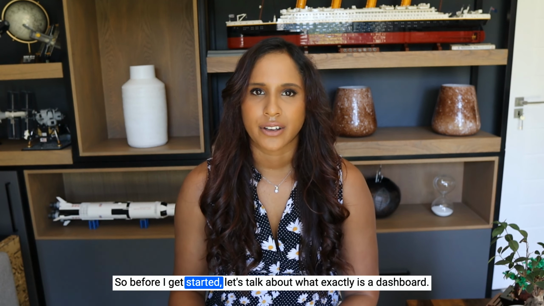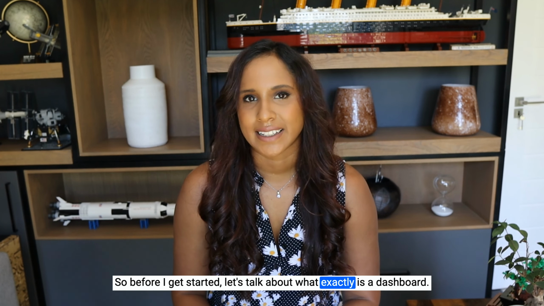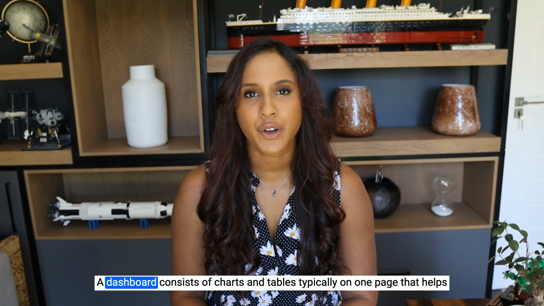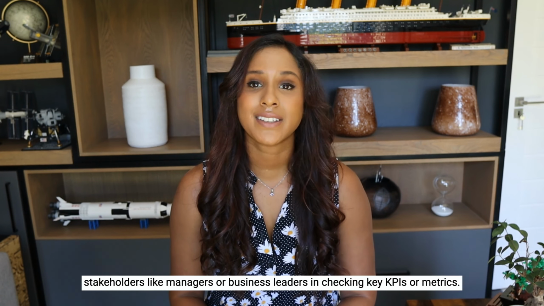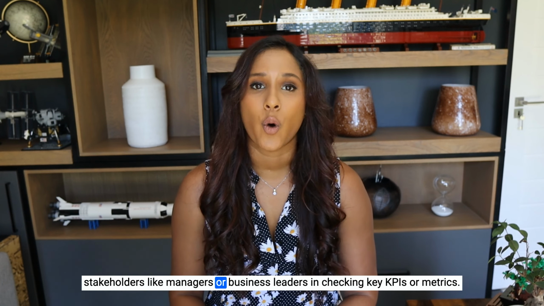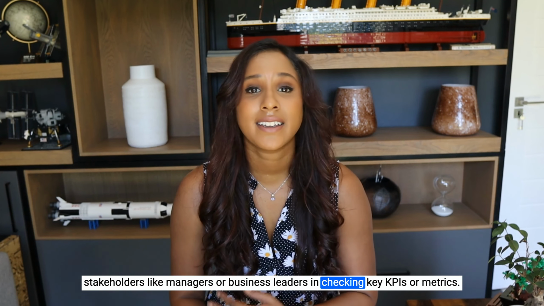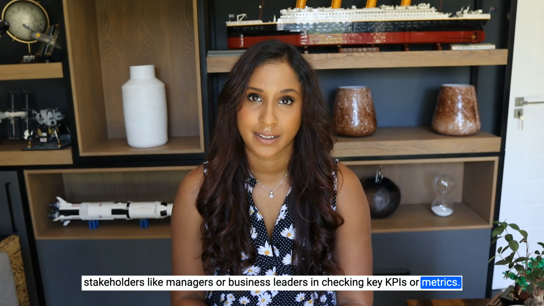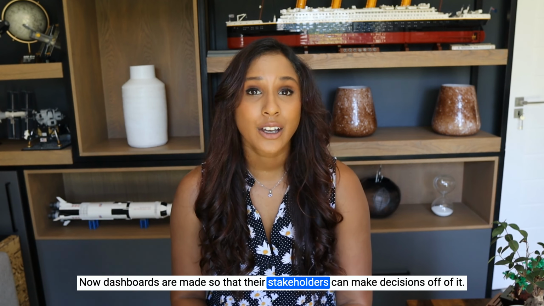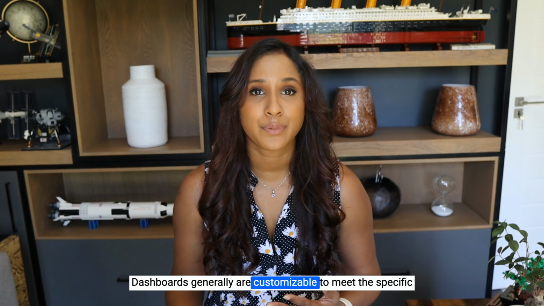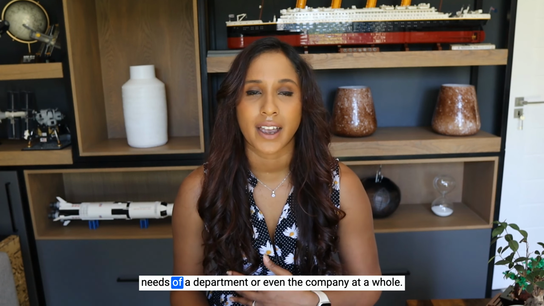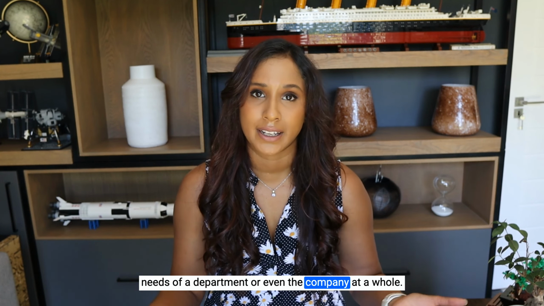So before I get started, let's talk about what exactly is a dashboard. A dashboard consists of charts and tables, typically on one page, that helps stakeholders like managers or business leaders in tracking key KPIs or metrics. Now, dashboards are made so that their stakeholders can make decisions off of it. Dashboards generally are customizable to meet the specific needs of a department or even the company as a whole.